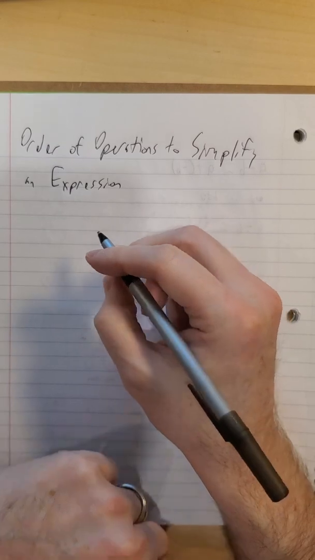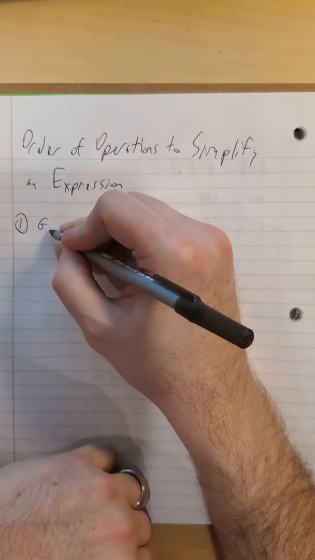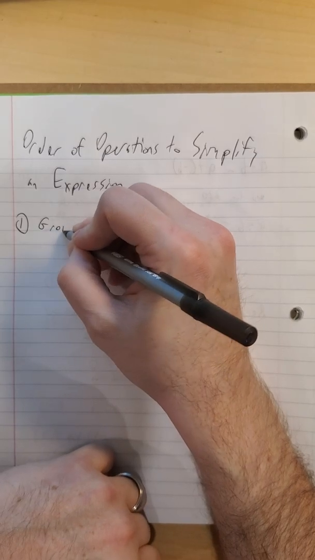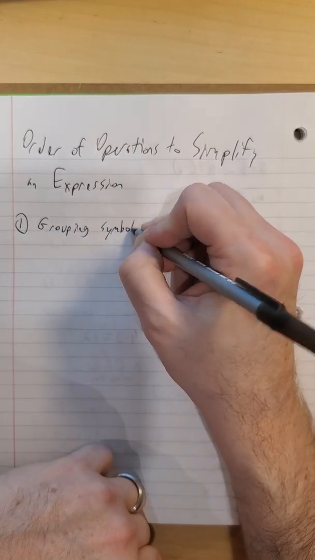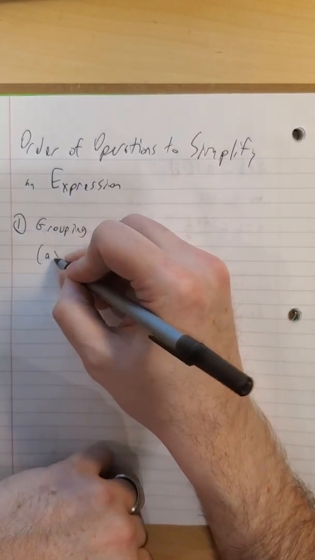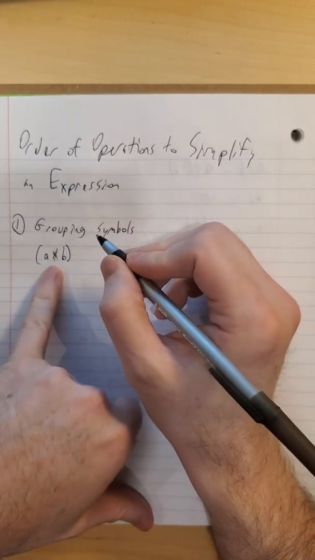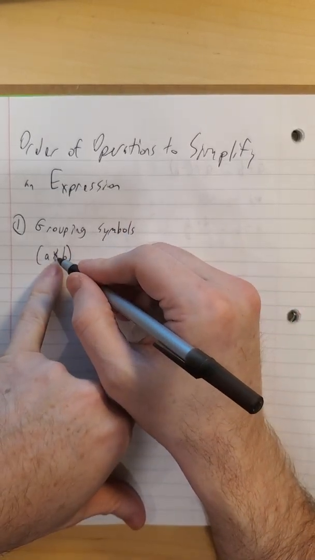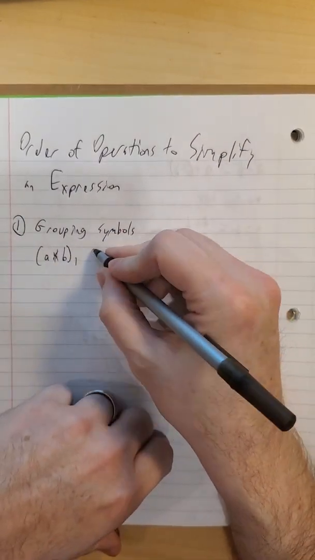And that's a 4-step process. So the first thing we look for are operations within grouping symbols. So those can include parentheses. So here star is just some operation. Could be addition, could be division, some mathematical operation.